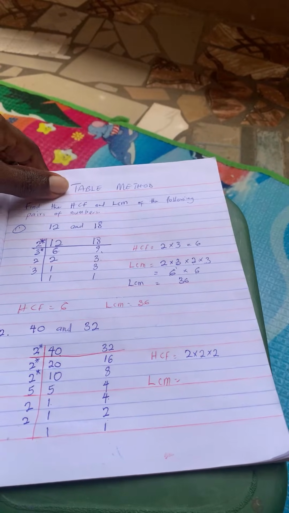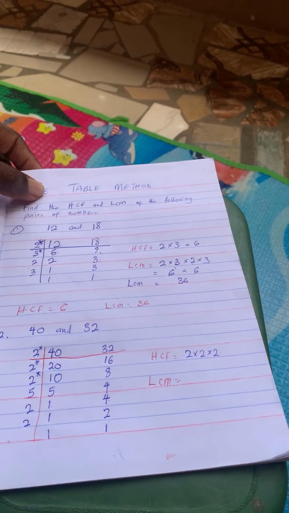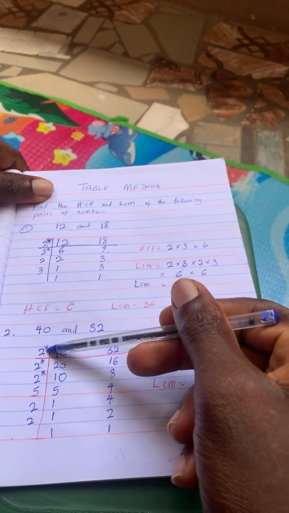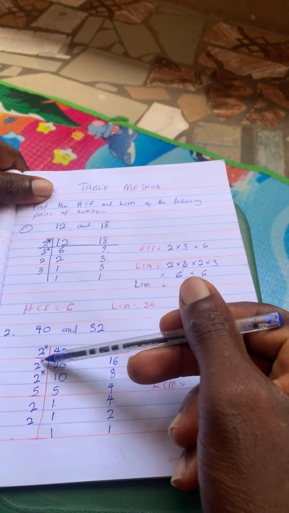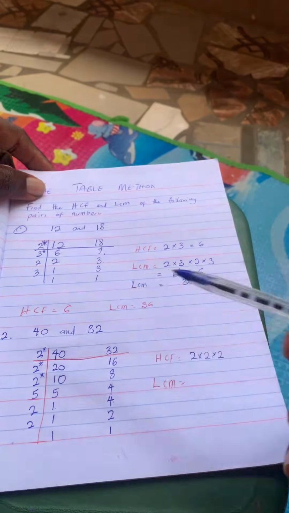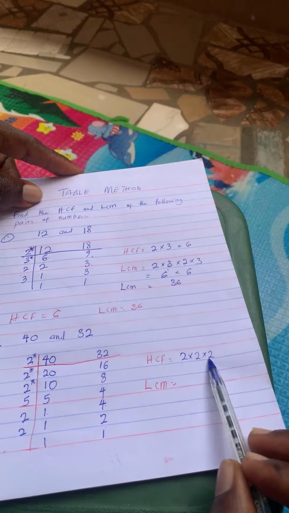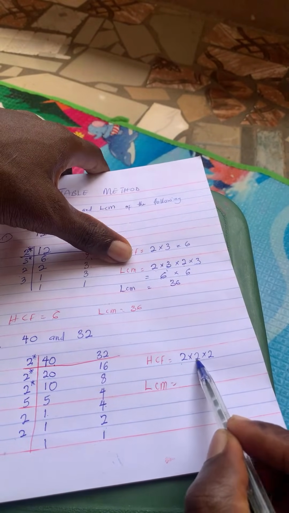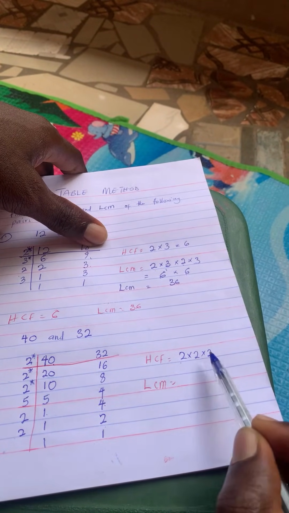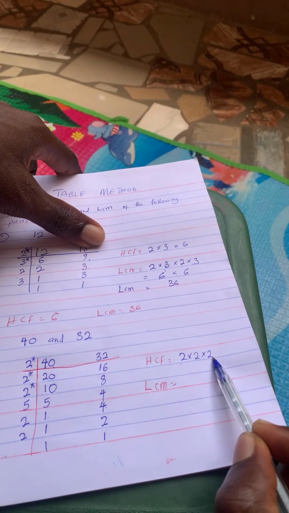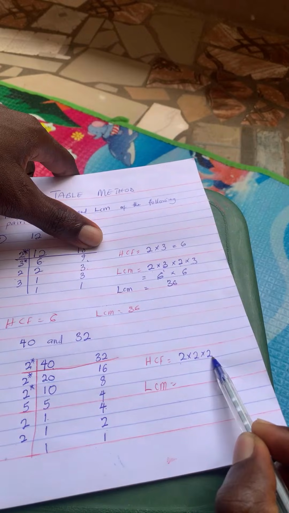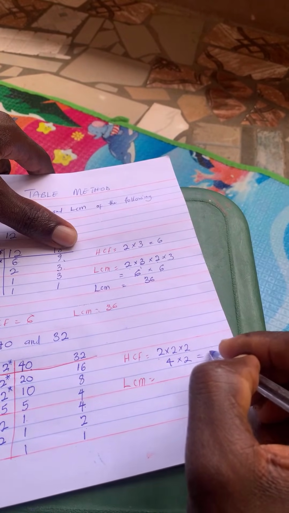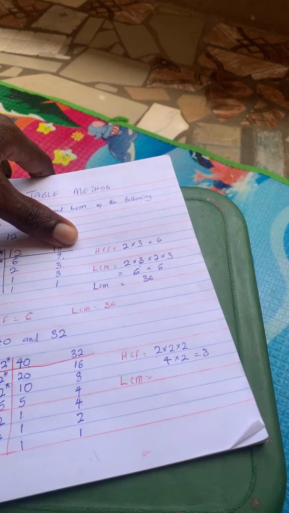Okay, this is for those of us who don't understand. Please look at how we got our HCF. We are going to multiply the numbers with asterisks on them. You can see that 2 has an asterisk 3 times. We're going to multiply these 3 2's that have asterisks on them. So that's how our HCF is equal to 2 times 2 times 2. And please let us take note: 2 times 2 is equal to 4, and 4 times 2 is equal to 8. Please don't get confused about it. So 2 times 2 gives us 4. Let me write it over here. 4, then times 2 again gives us 8. So our HCF is equal to 8.